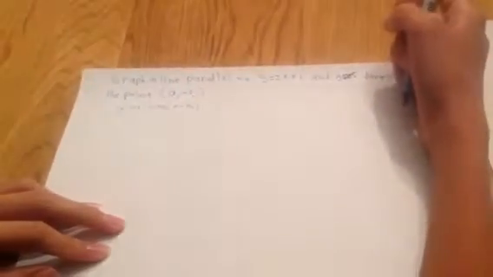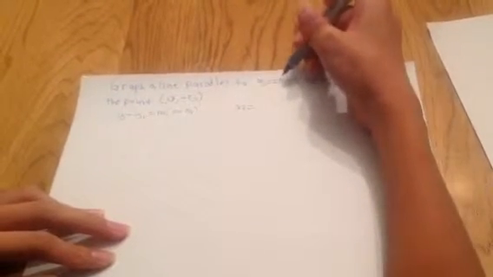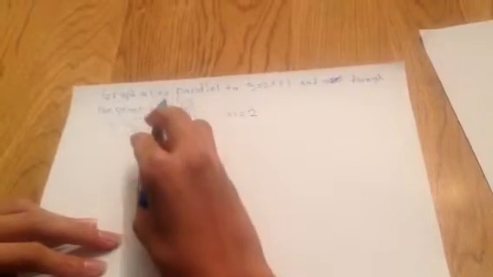Now in this equation we're going to be using point slope form, which is y minus y1 equals m parentheses x minus x1. Now the slope isn't going to change since the line is parallel, so m is going to equal the slope, and I just said that the slope is going to be the same, so the slope is going to be 2. Then we plug in our point and our slope into our point slope equation.